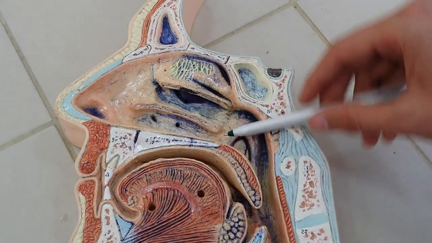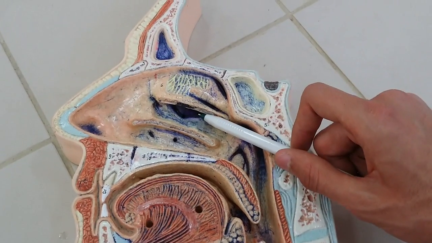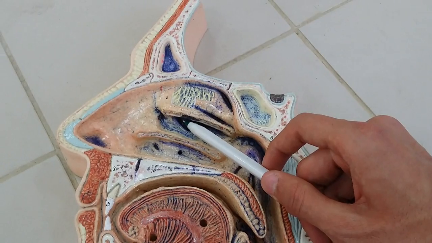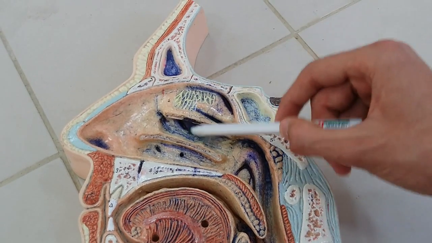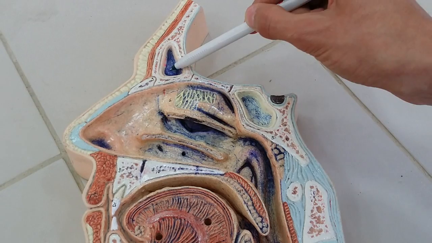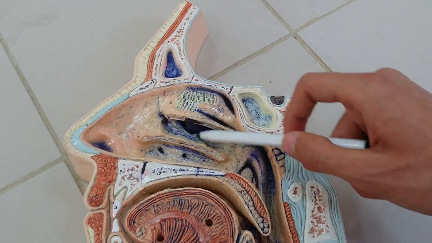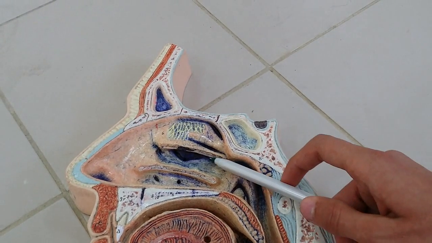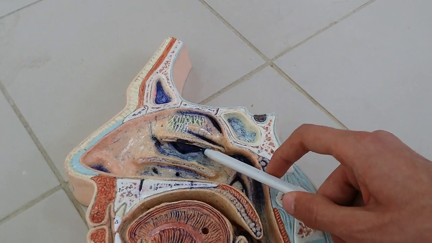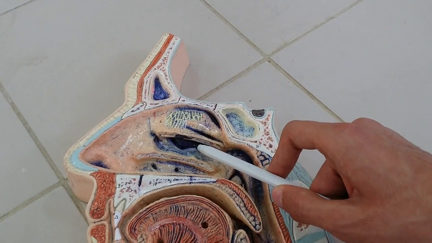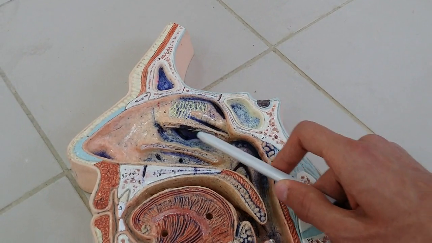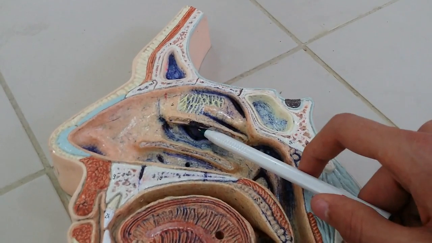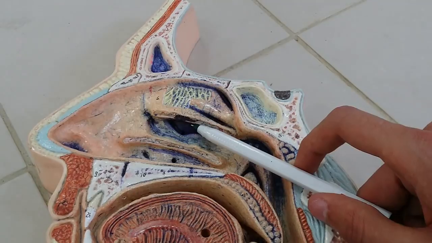In the middle meatus we have this area called the semilunar hiatus, or hiatus semilunaris. Anteriorly it's called the infundibulum that receives the frontonasal duct that drains the frontal sinus to the nasal cavity, basically. And here, posteriorly, the maxillary sinus drains to the floor of the semilunar hiatus. This area superiorly of the semilunar hiatus is called the bulla ethmoidalis. It receives the anterior and middle ethmoidal air cells.